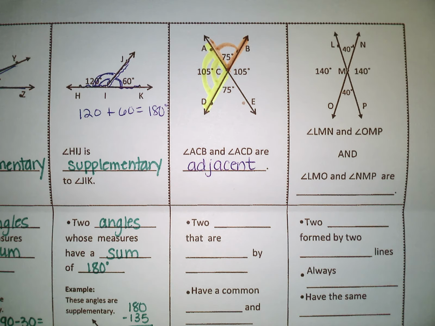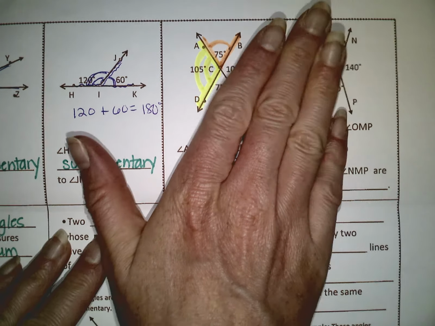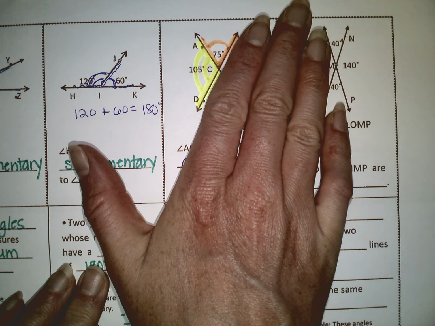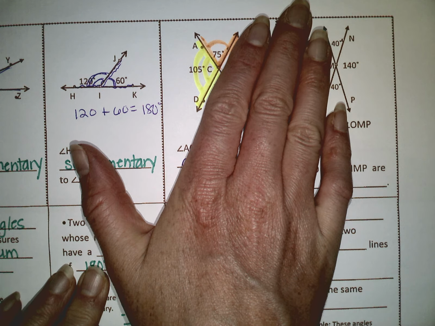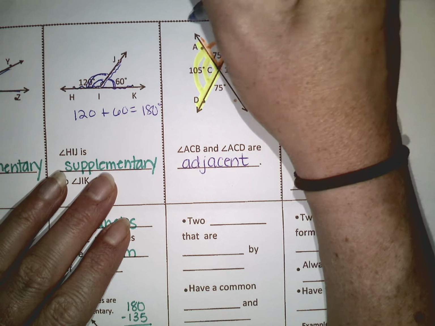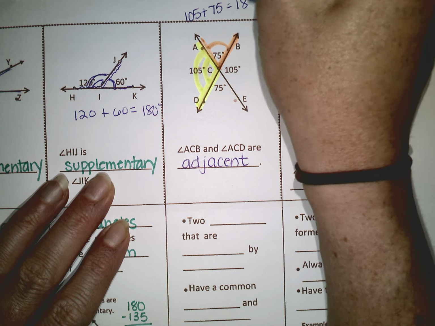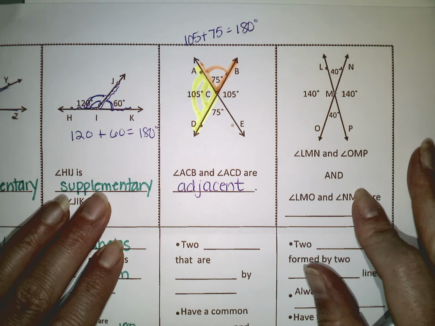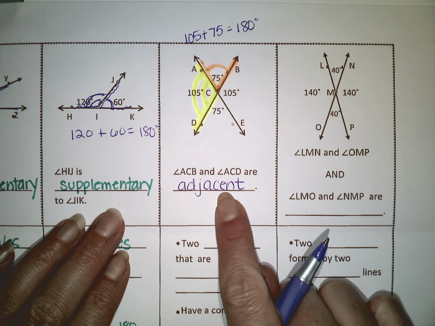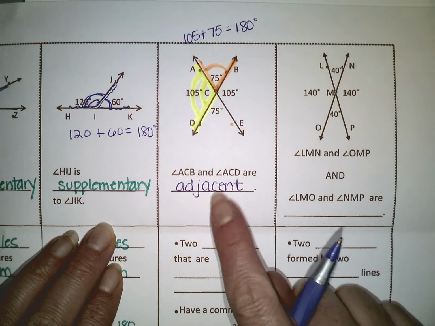Okay, I know this is a new word. So adjacent, there's also another word to describe this. If you take a look, these two also form a what? If I cover up the other side, does that form a straight line? It does. So you can also mathematically check this. 105 plus 75 is equal to 180 degrees. So we know that forms a straight line. So these are not only adjacent, but they're also considered supplementary.